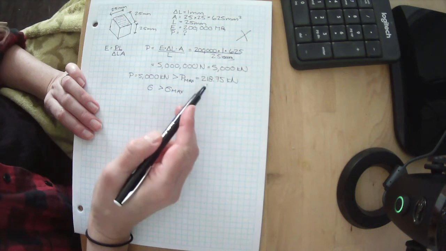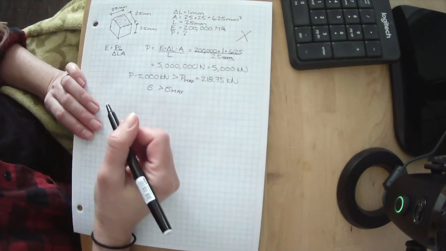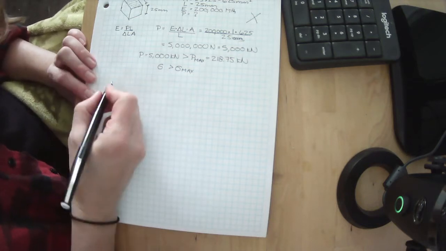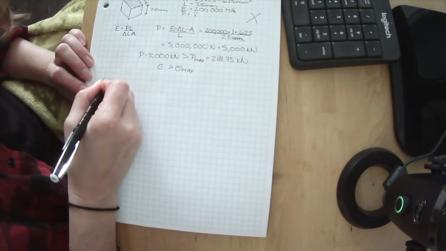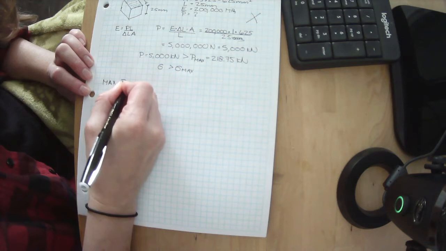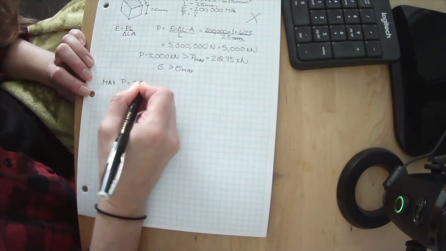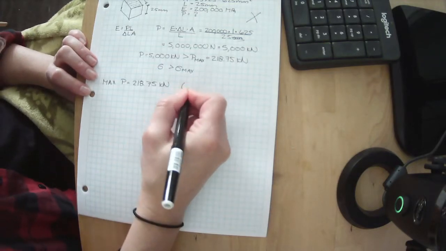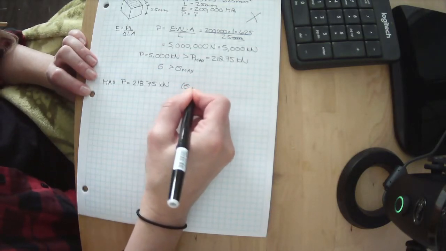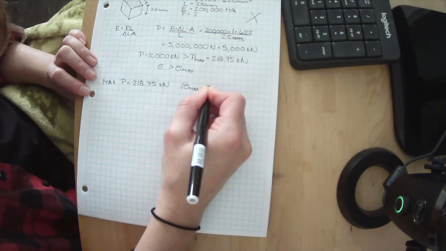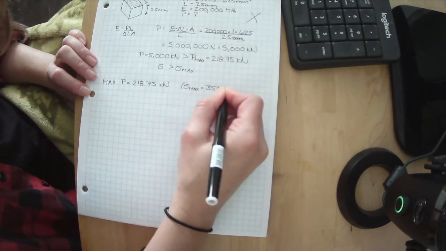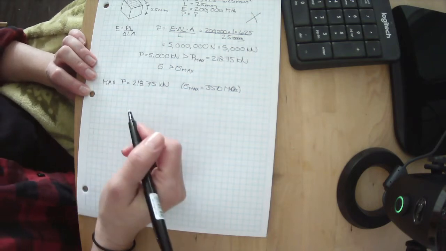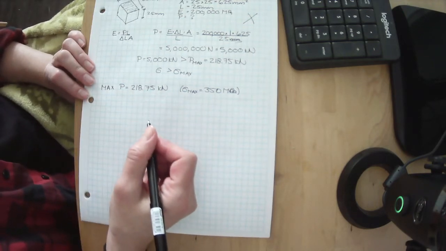What if we knew that the maximum force we could have was 218.75 kilonewtons? Okay, so max P equals 218.75 kilonewtons. And this is because the stress max was 350 MPa. So this came directly from this. We did this calculation ourselves.